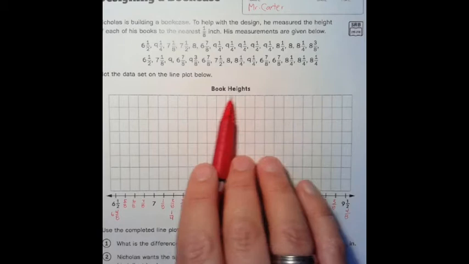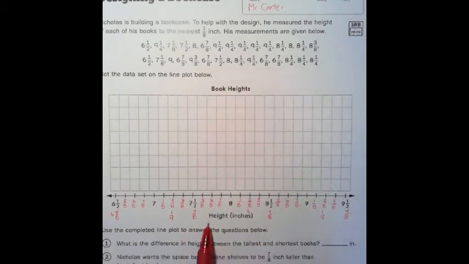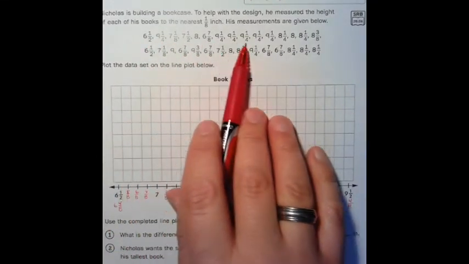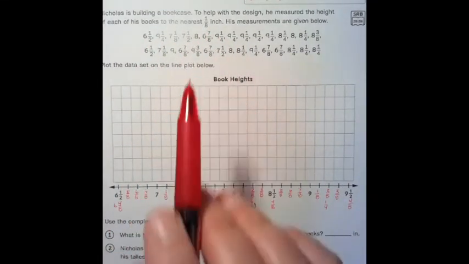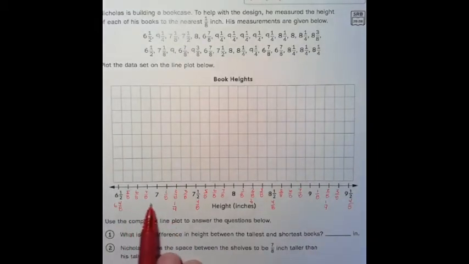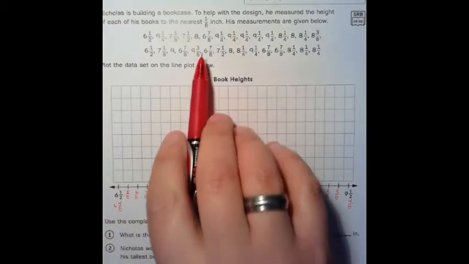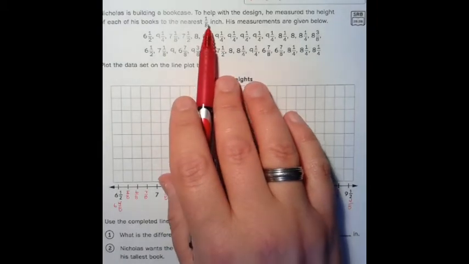So we have our title here, it's book heights, and our label here is the height in inches. Since all the measurements are to the nearest 1/8 of an inch, I went ahead and added those into our line plot here, just to make it easier to see. I converted them all into eighths because that's what he did here, to the nearest eighth.